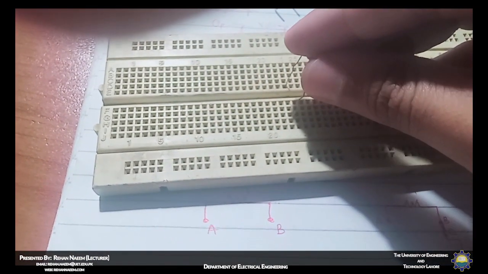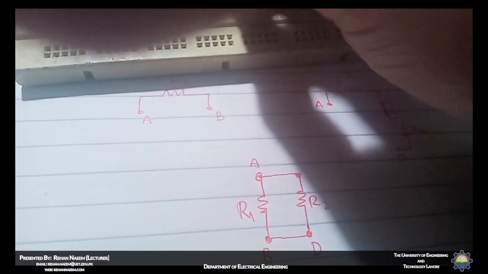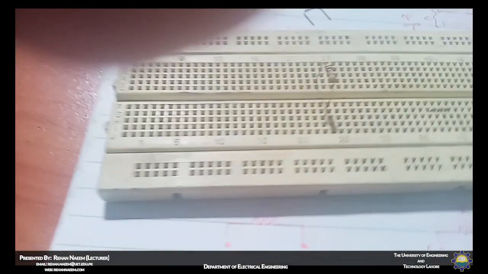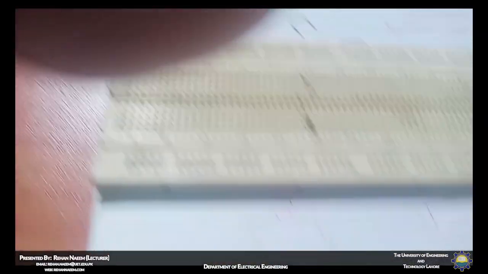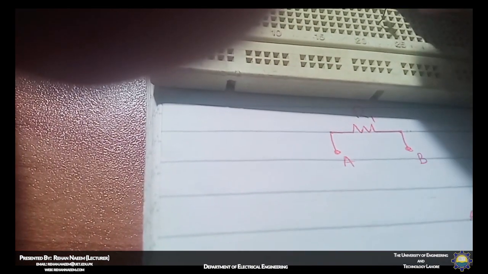Okay, another way of connecting these two resistors is R1 and R2.